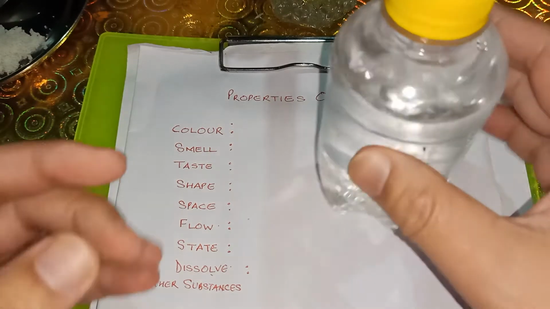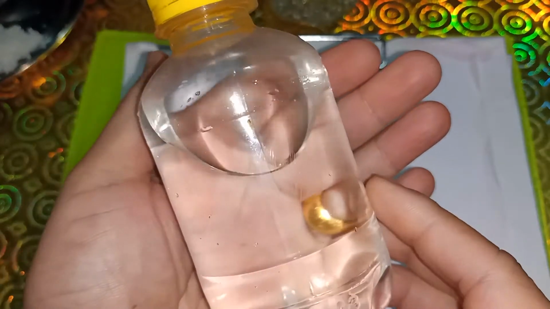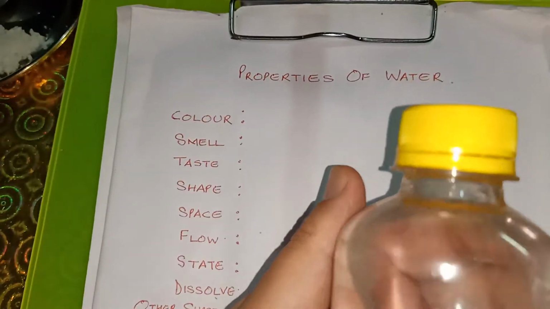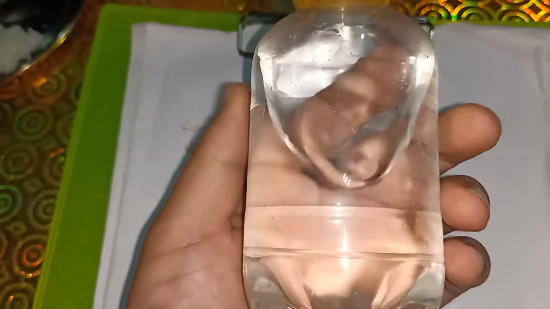Now first let us start with our water, drinking water. So we are trying to understand the physical properties of water. The first physical property of water is color. As I can see over here, this water does not have any color.